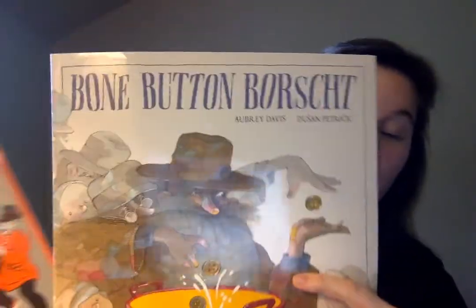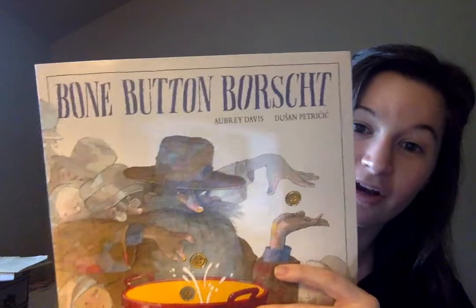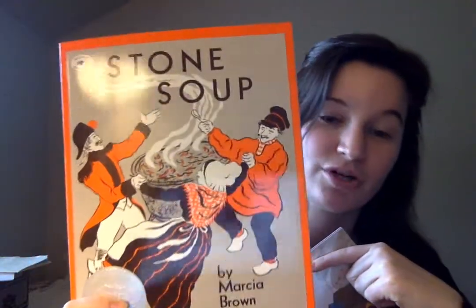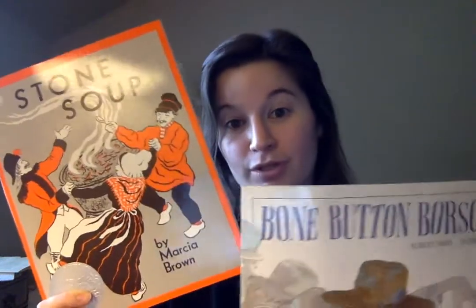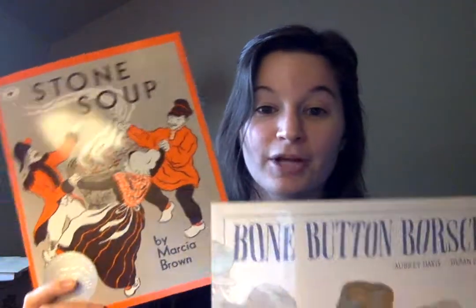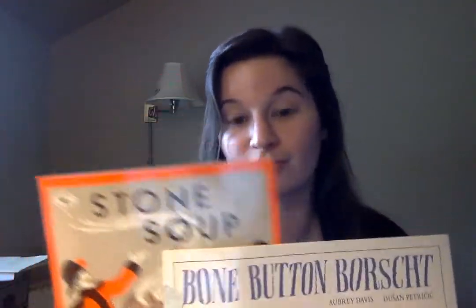So in Bone Button Borscht, we have a hungry beggar, and in Stone Soup, we have hungry soldiers that are in towns where people do not want to share. So the problem is the same. And then the solution is also the same in that the townspeople in both texts eventually do come together and share their food through the main character coming up with these plans. So the problem and solution are the same.